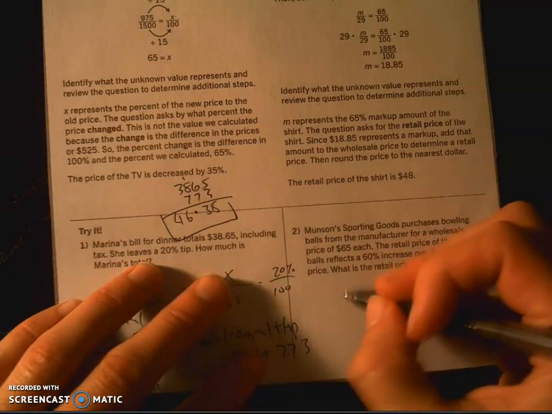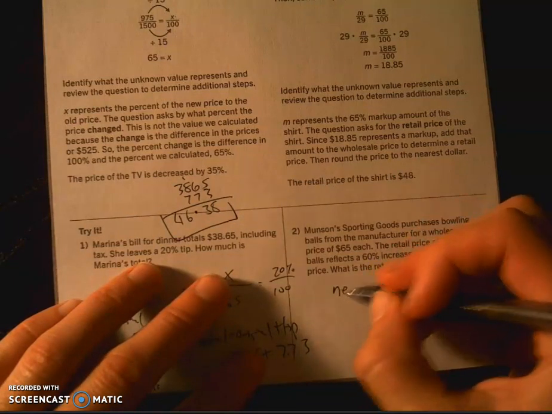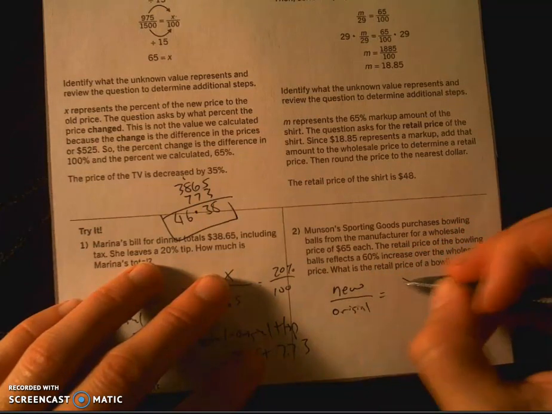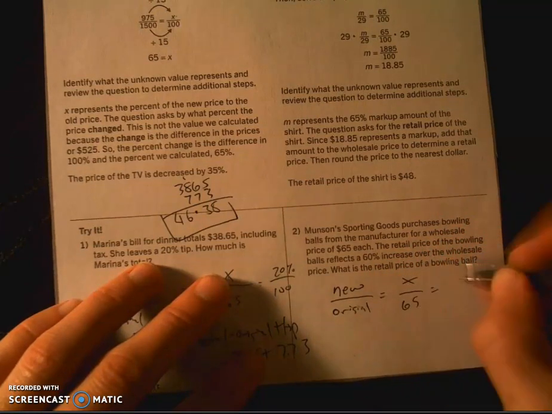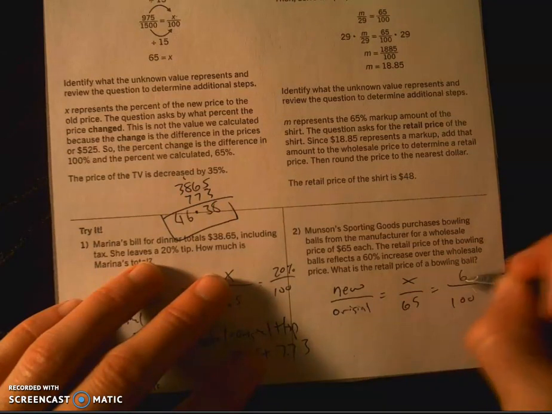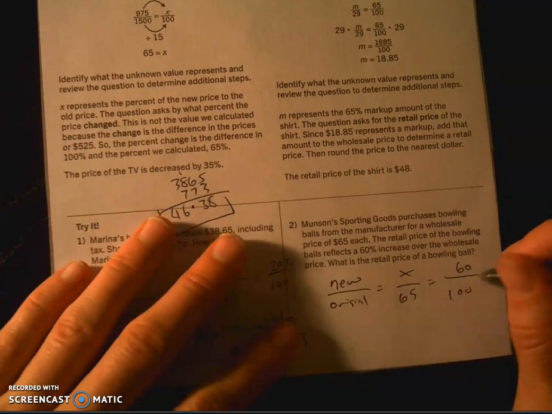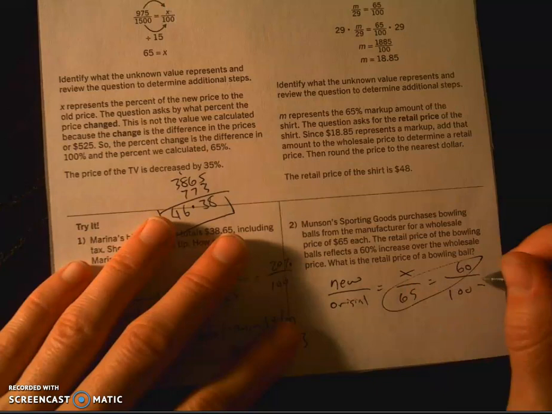So if we say new price over the original, that's X over 65 equals 60% of 100. So if we solve for this one, we're talking about cross multiply, divide by 100.